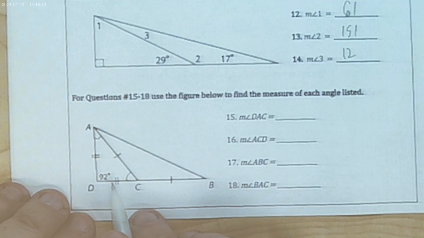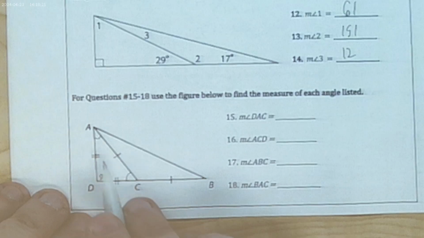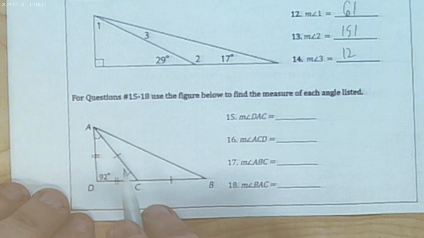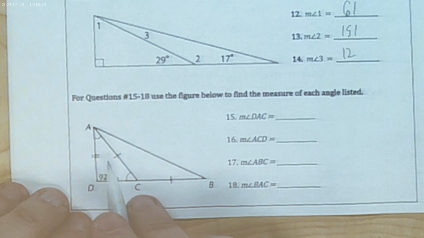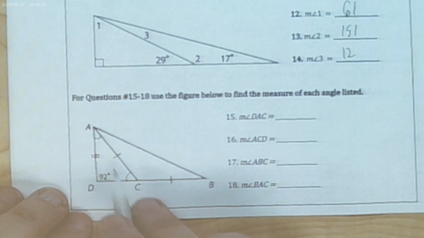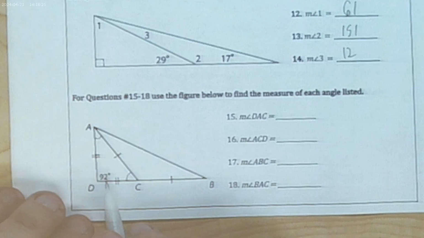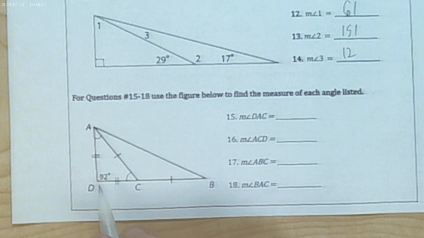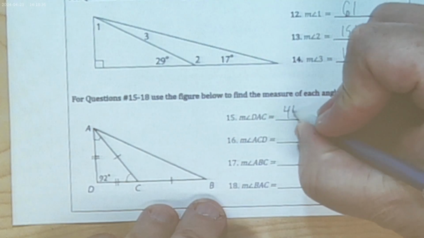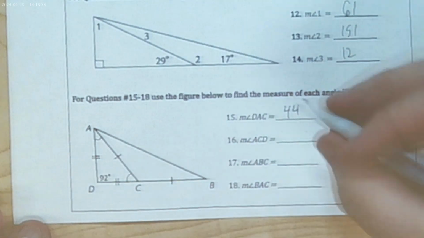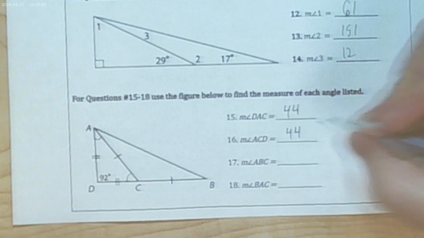That's an isosceles triangle, and I can tell because it's got the two little hash marks here. So this is a nice smaller isosceles triangle, so angle A here is going to equal angle C here. I've got 92 degrees here, so 180 minus 92 is going to give me 88. That means that DAC is going to be 44, and then ACD is also going to be 44. All right.